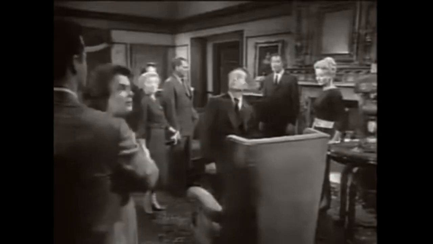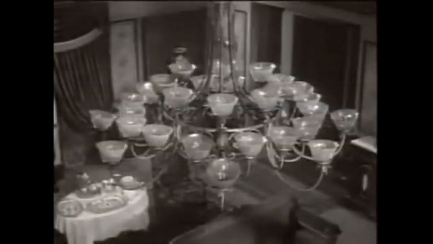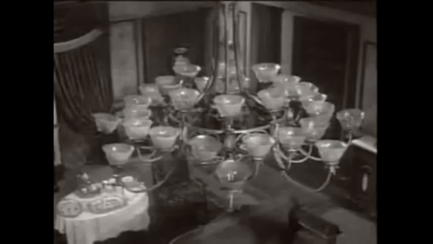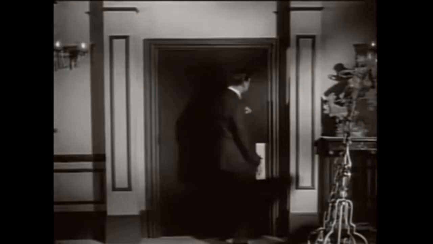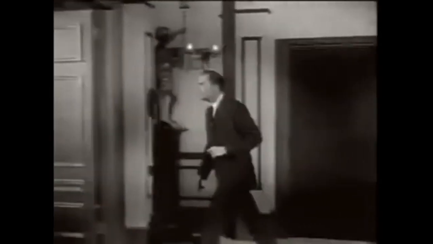Absolutely brilliant delivery by Price. You could not have gotten a better man for this role. Price actually is in a lot of movies, and not all of them are horror, as I've mentioned in my previous commentary for The Last Man on Earth. He's appeared in films like The Song of Bernadette and The Ten Commandments, and many others as well.